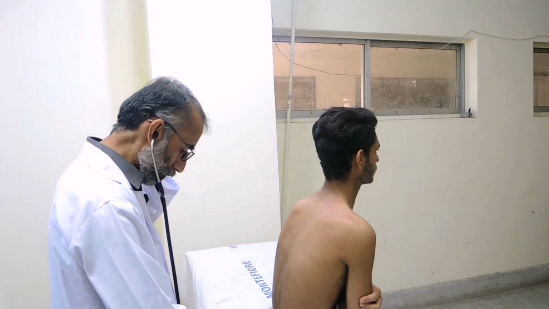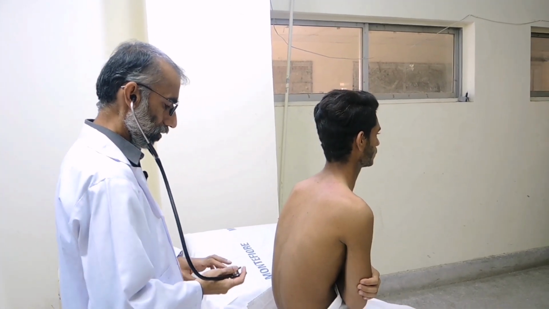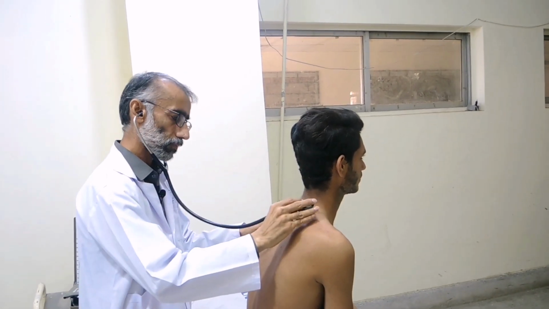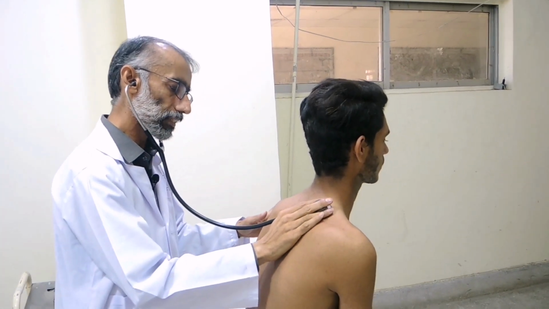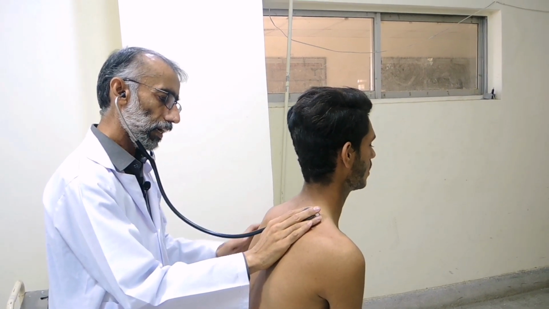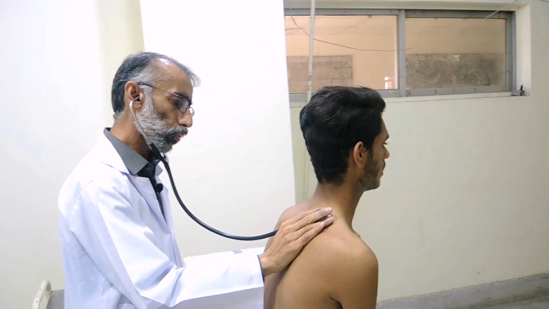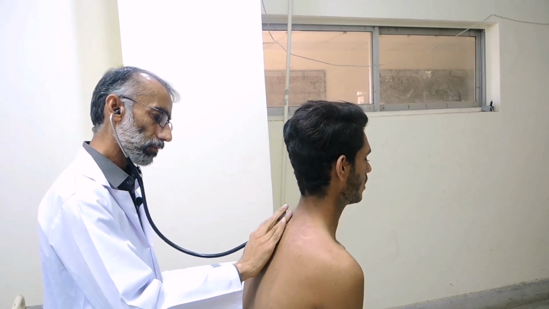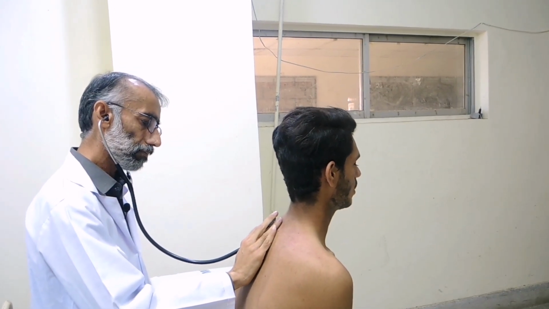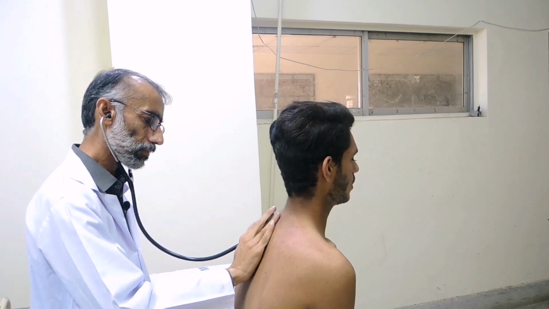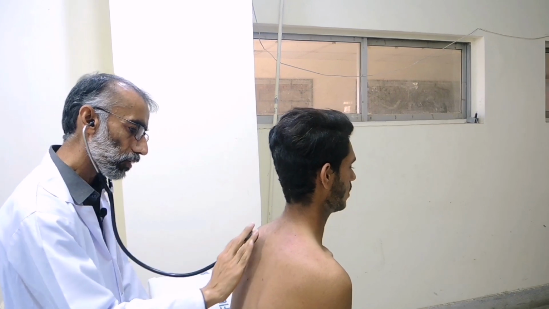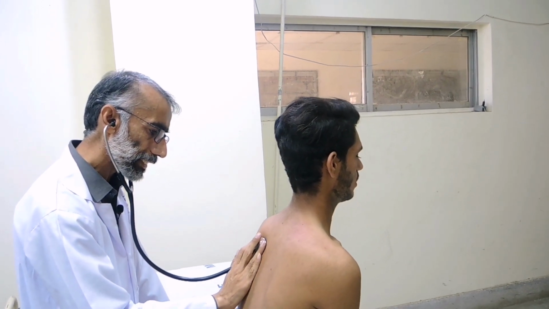Now auscultate the posterior chest with the help of the diaphragm. Ask the patient to open the mouth and breathe in and out. Auscultate for one full breath.